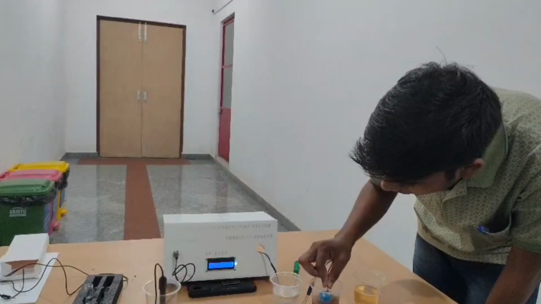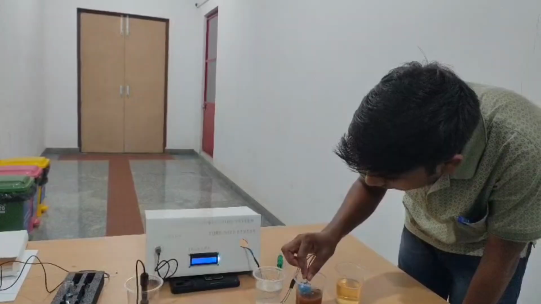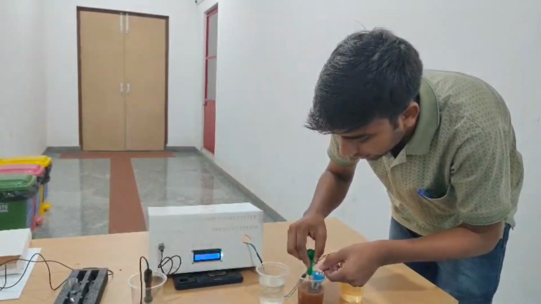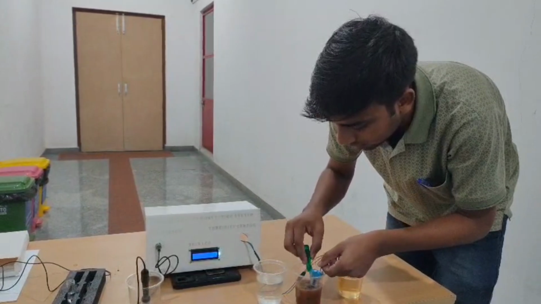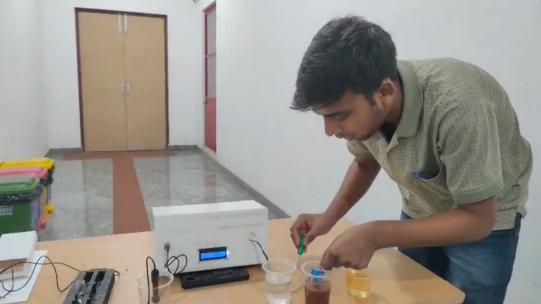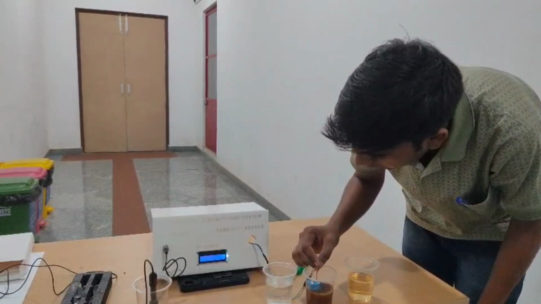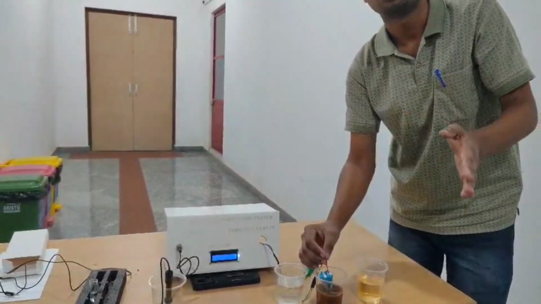This one will be cloudy water, because some particles have settled at the bottom of the glass. If I mix this and now put the sensor in, it will show muddy water. This shows our turbidity sensor is working.